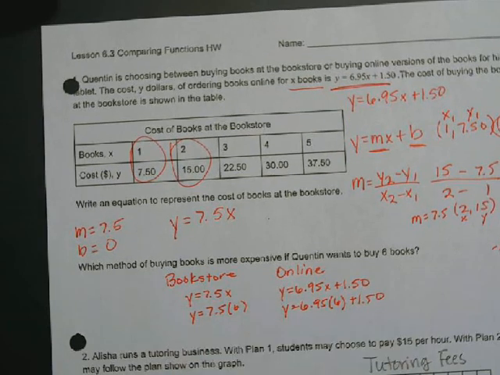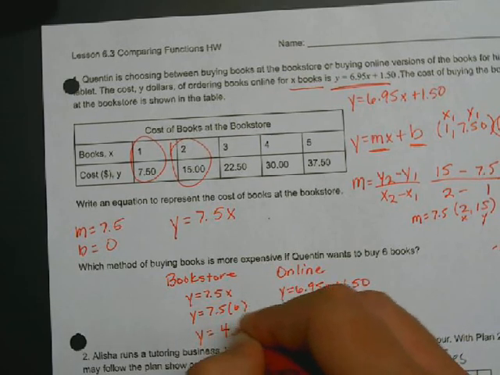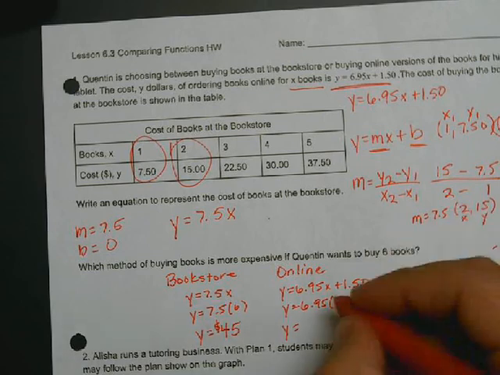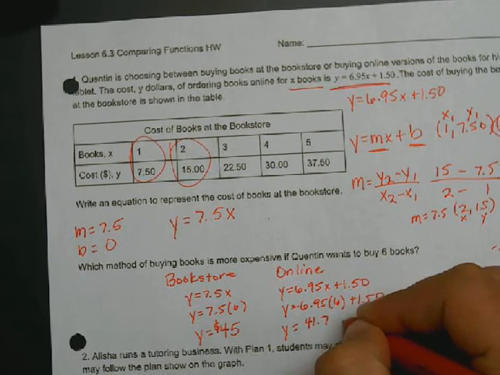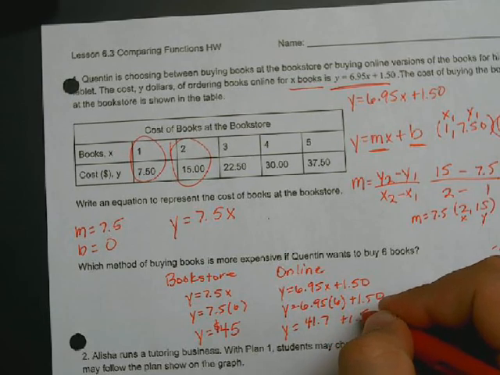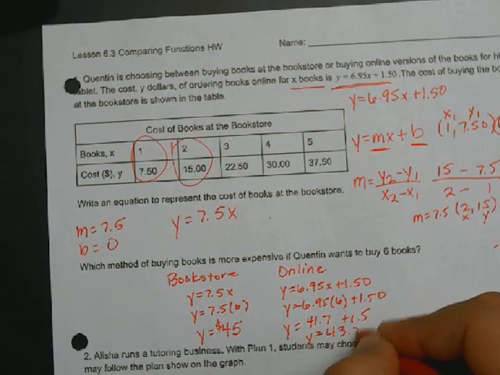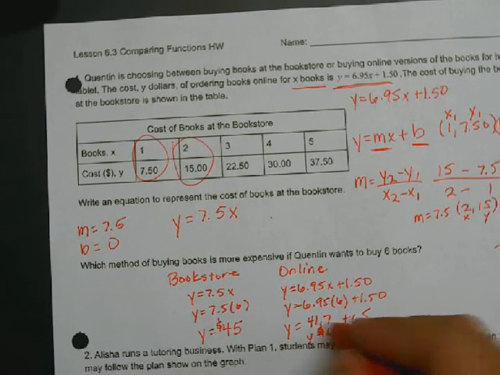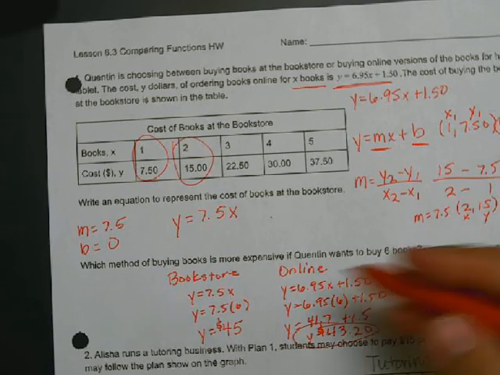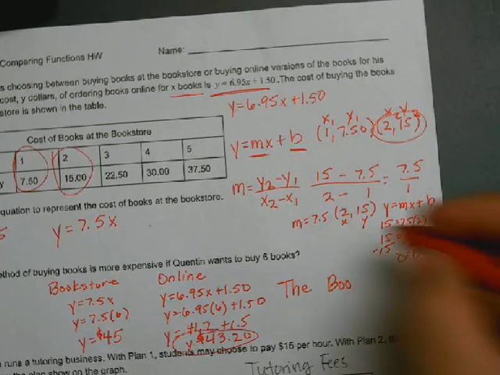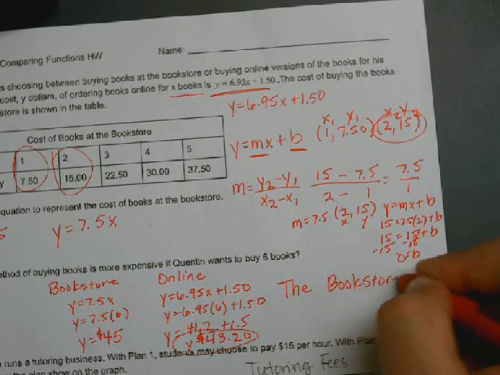So then we would have 7.5 times 6 would be 45. So for 6 books at the bookstore, it's going to cost you $45. And then when you come down here, 6.95 times 6 is 41.7. And then 41.7 plus $1.50 would be 43.50. So your cheaper route is going to be online. It says which is more expensive. The bookstore is more expensive.